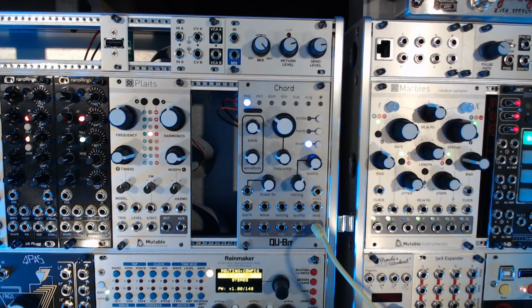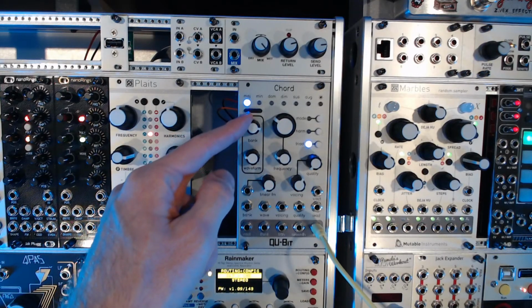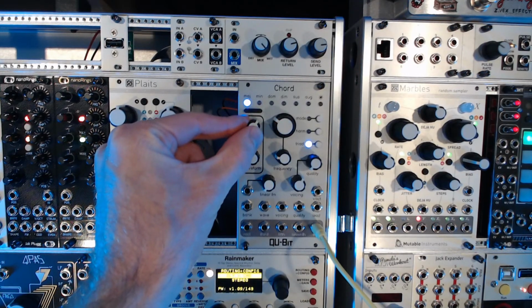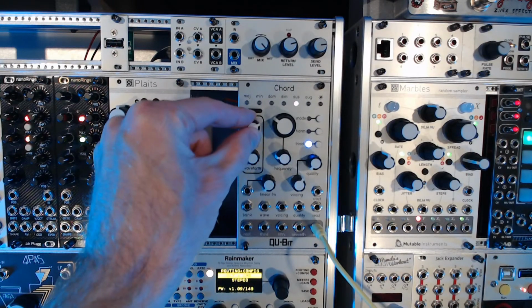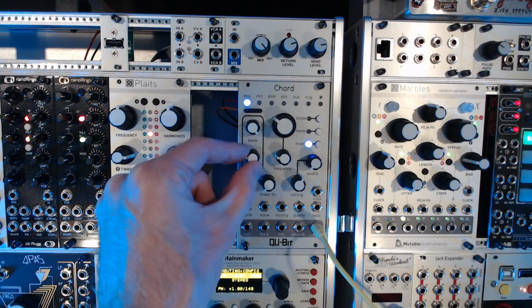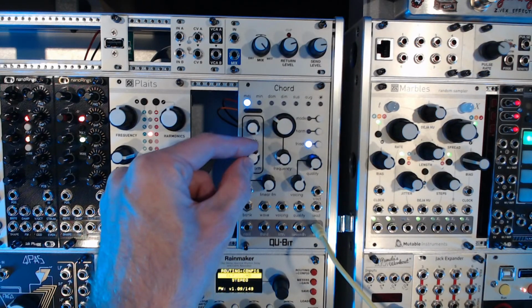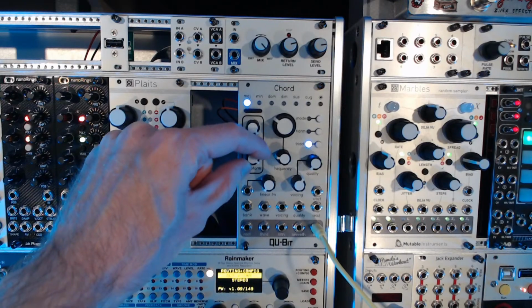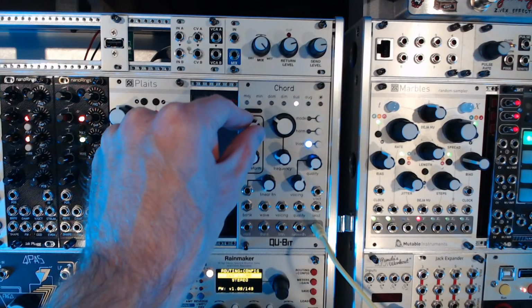So in its very most basic form, you have banks of different waves. And then you have a waveform that you can morph between in here. Let's find a good one.